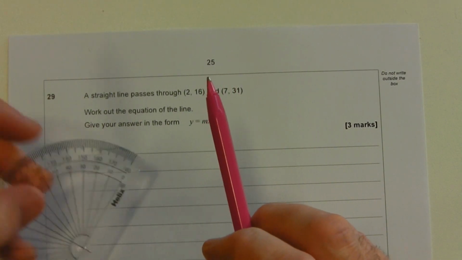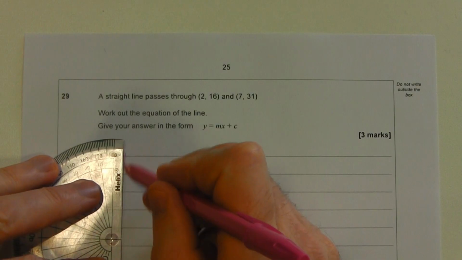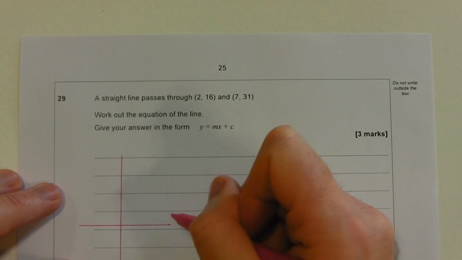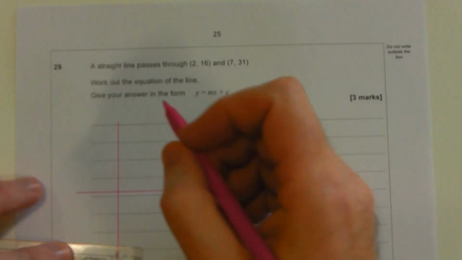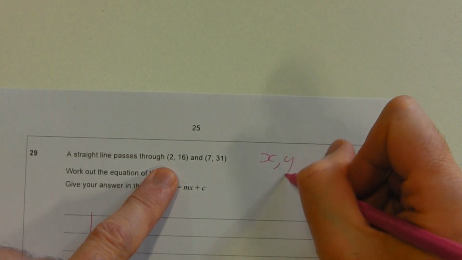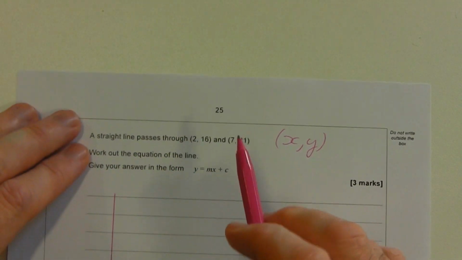We don't need to. The temptation with a question like this is you think, well, all right, I can draw my own graph and I can mark off 1, 2, 3, 4 and so on. Trust me, it's not worth it. Okay. Coordinates, always x and then y. Always in that order.